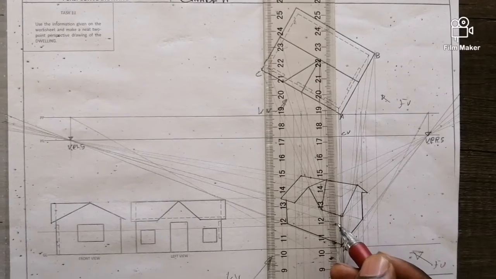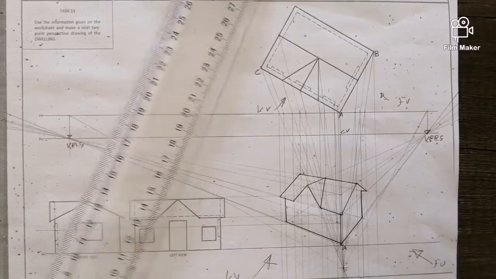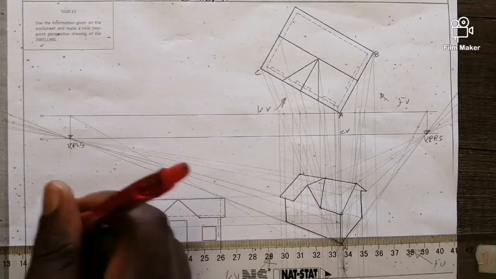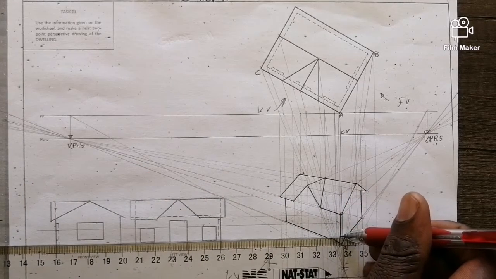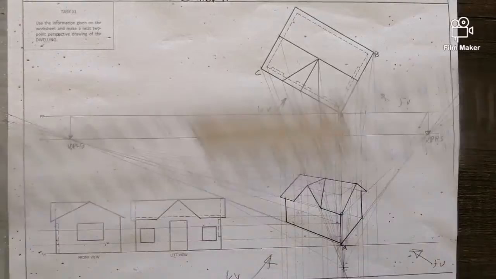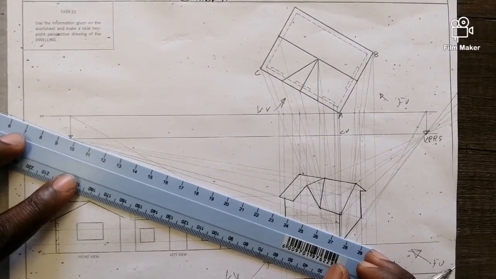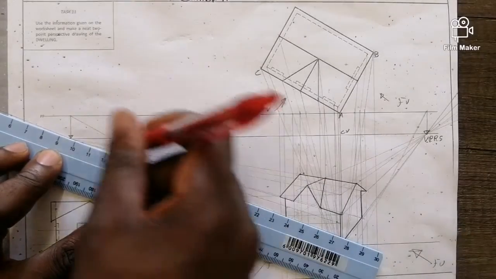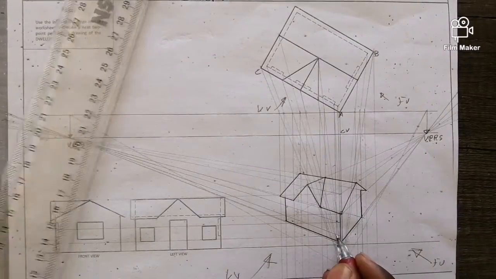So the point that you're looking for is this one, you understand? And going down, there you go. Once it gets there, take it to the vanishing point of your left-hand side again. There you go. So there is the point that you're looking for.